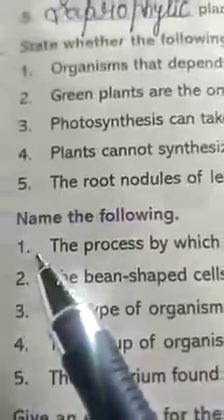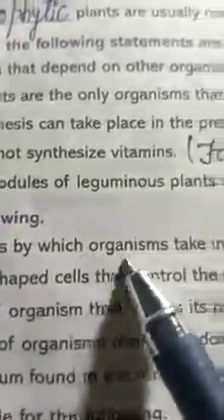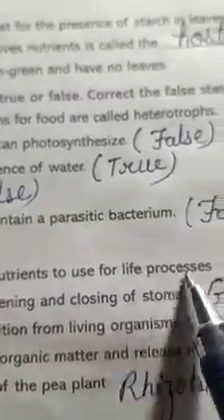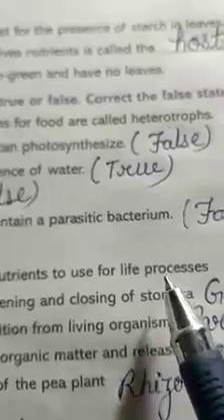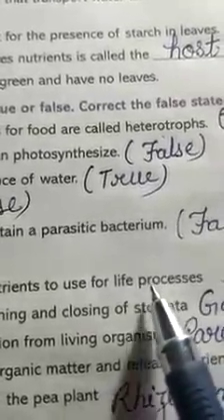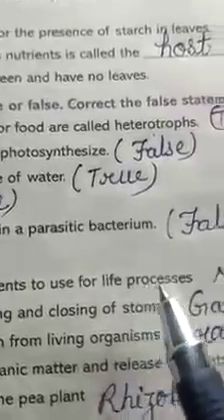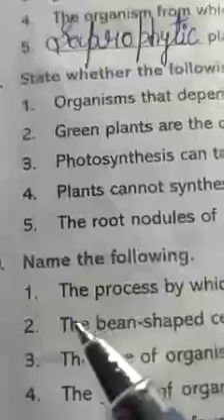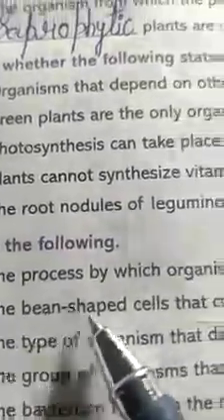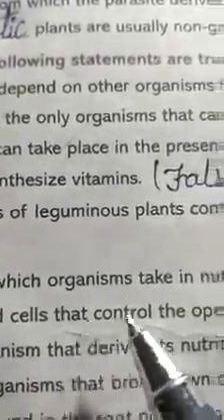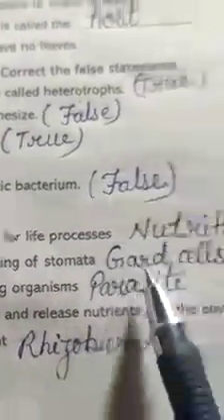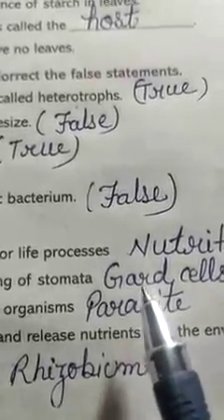Name the following. First, the process by which organisms take in nutrition to use for the life processes. Dear students, we know very well nutrition is a process of intake of food and its utilization in the body. So nutrition is the answer. Come to the next. The bean-shaped cells that control the opening and closing of stomata. Dear students, we know very well, guard cells. The answer is guard cells. Now come to the third.